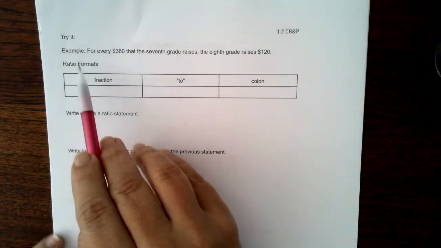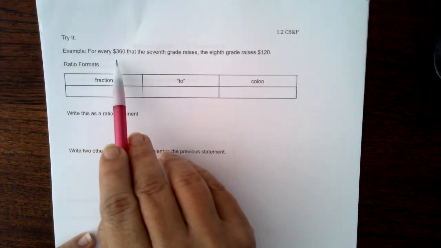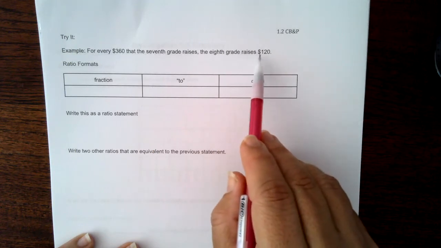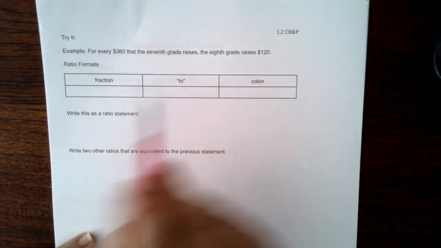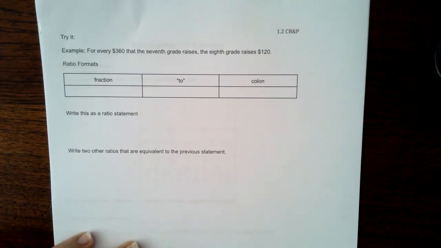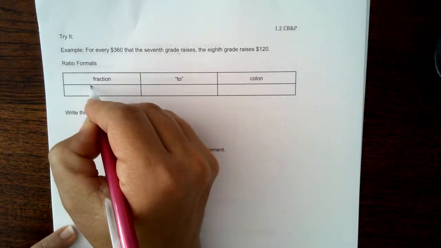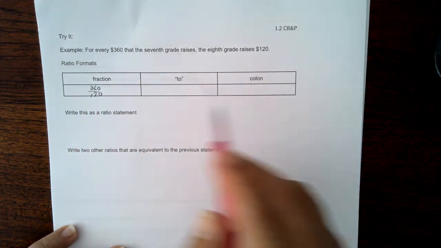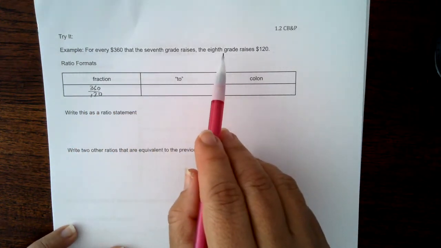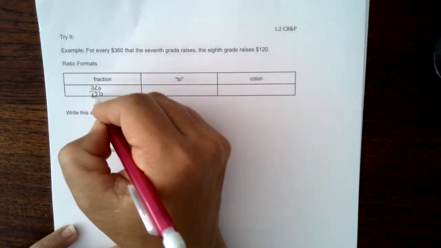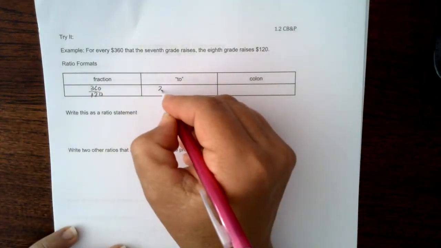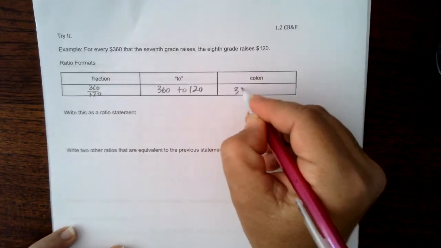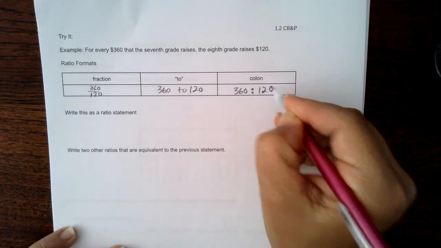So pause it here, and you're going to do the example: for every $360 that the 7th grade raises, the 8th grade raises $120. Pause it here and write the 3 formats. Okay, so my fraction would be 360 to 120 if I am doing 7th to 8th. If I was doing 8th to 7th, I would flip it over and it would be 120 to 360. My "to" format, 360 to 120, and my colon, 360 colon 120.